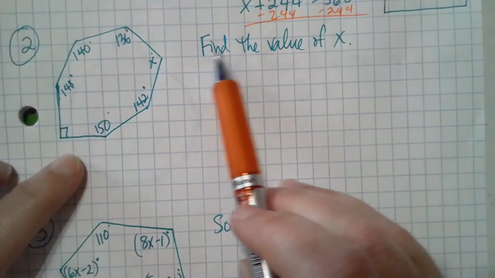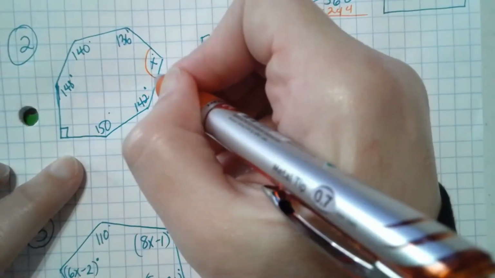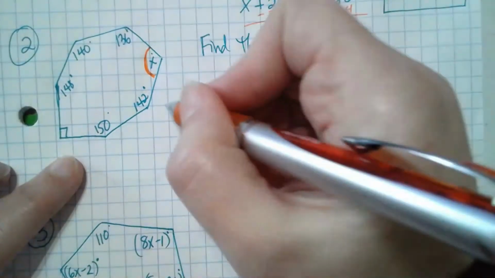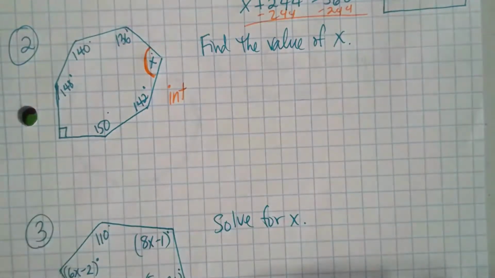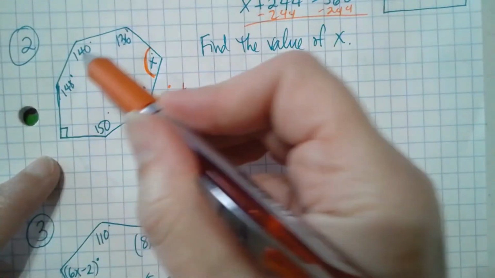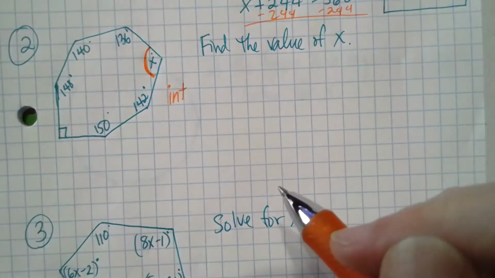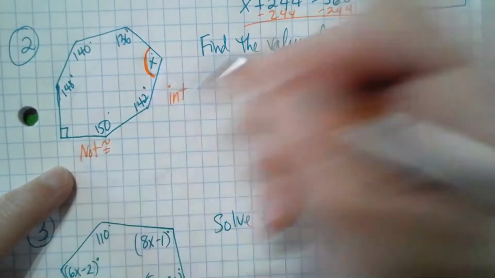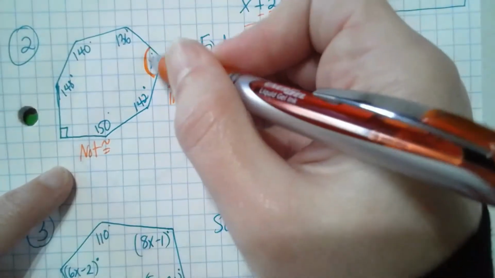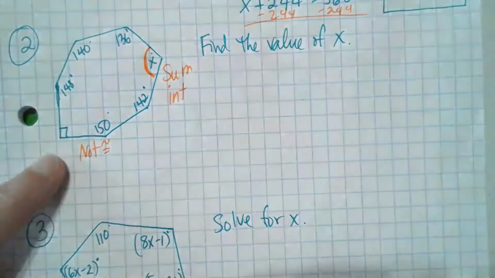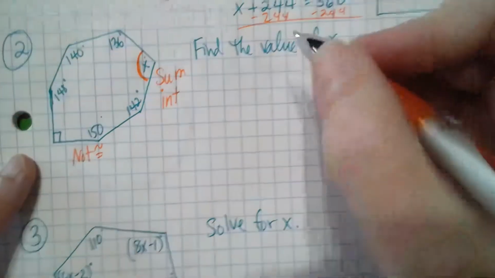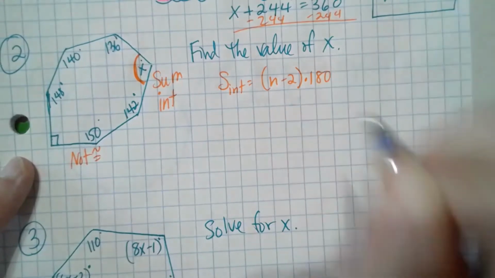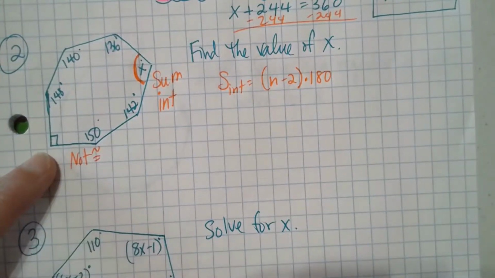Okay. The question here is asking us to find the value of x. I see x right here. So what kind of angle is that in our picture? It is an interior angle. Are all of these interior angles of this shape going to be congruent? Are they all exactly the same? No, they are not the same. Since these are not congruent, we are going to find the sum of all of them. We're going to add all of these little angles together and figure out what they should add up to. Again, our formula for the sum of the interior angles is n minus 2 times 180. How many sides do we have on our shape?